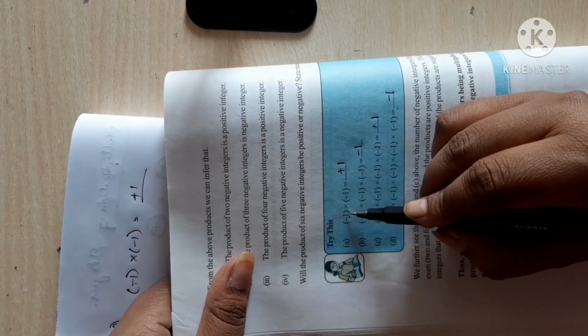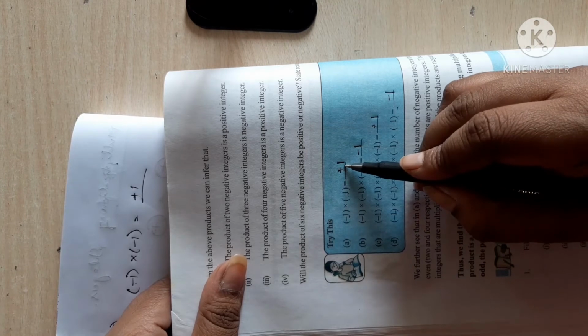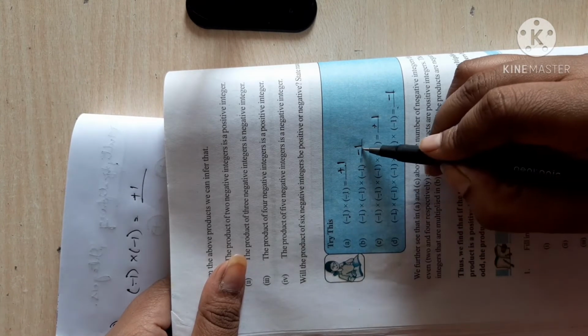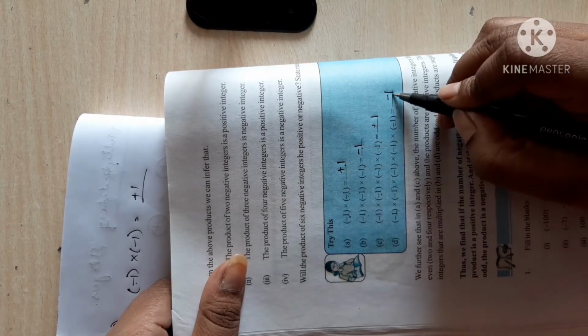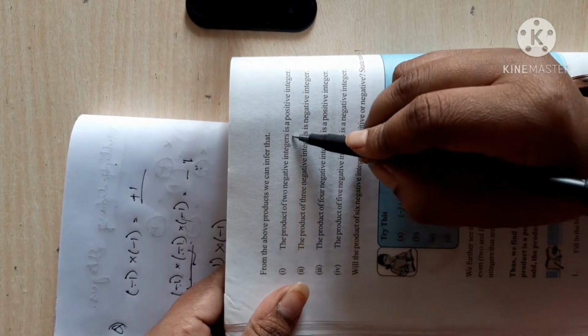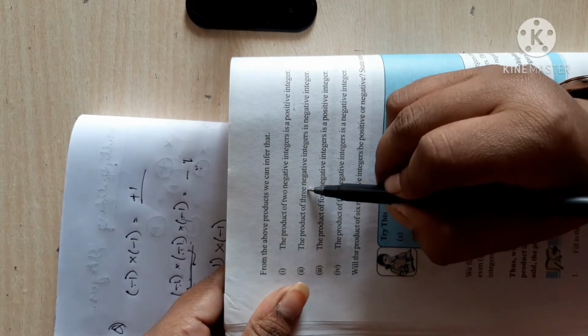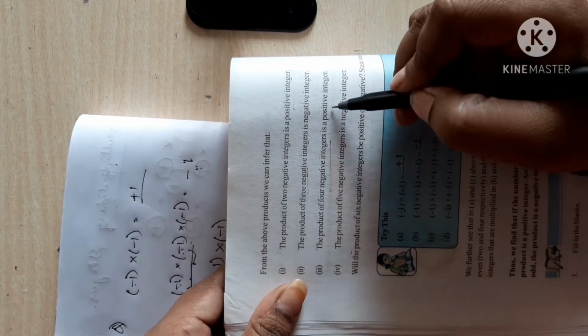If you observe, if you are multiplying negative integers 2 times, you are getting a positive number. For 3 times, negative. For 4 times, positive. For 5 times, negative. It's nothing but: the product of 2 negative integers is a positive integer. The product of 3 negative integers is a negative integer. The product of 4 negative integers is a positive integer.